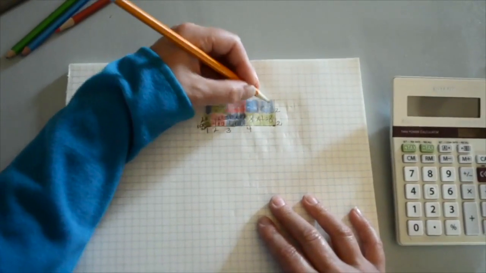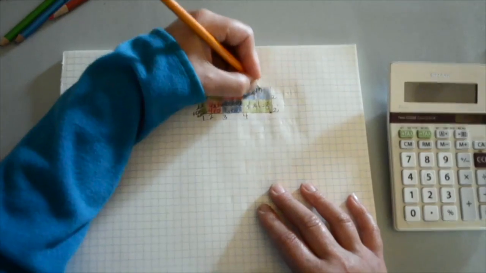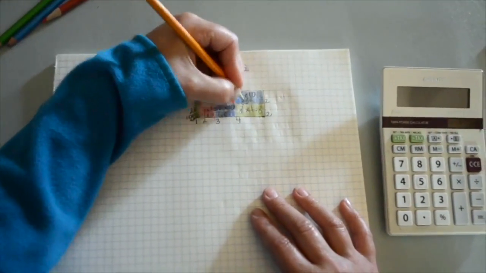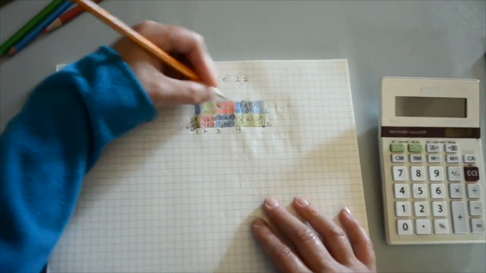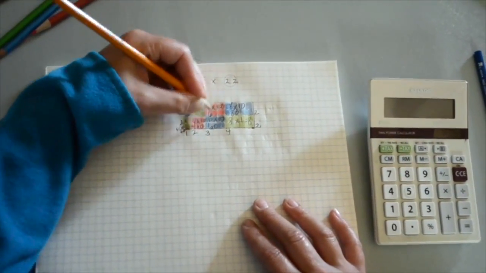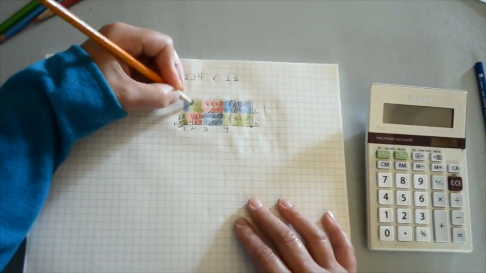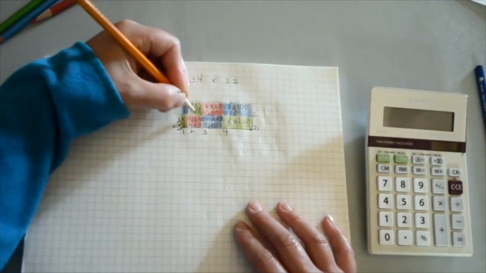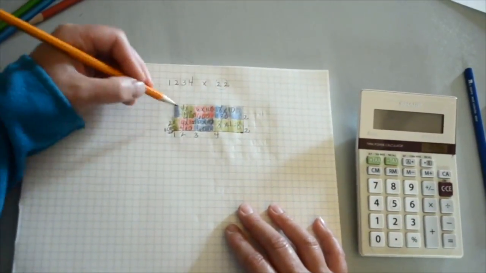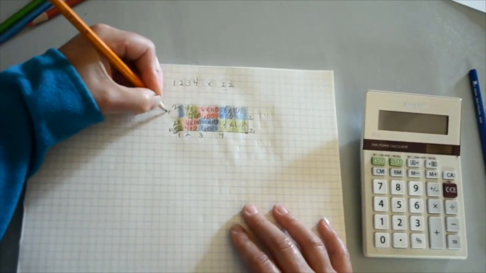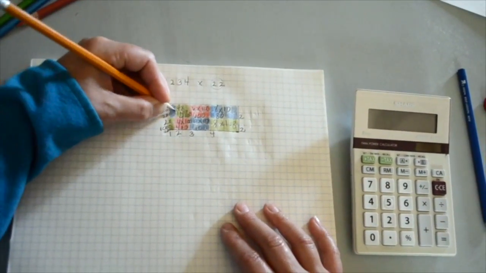1, 2, 3, 4, 5, 6, 7, 8. 4 times 2 is indeed 8 times 10, which is 80. Now 1, 2, 3, 4, 5, 6. 3 times 2 is 6 times 100 equals 600. 2 times 2, 1, 2, 3, 4. 4 times 1,000 equals, 1 times 4 is 4, with 3 zeros is 4,000. And then 2 times 1, 1, 2, 2 times, now this is 10,000. Oh, that's huge, which equals 20,000.